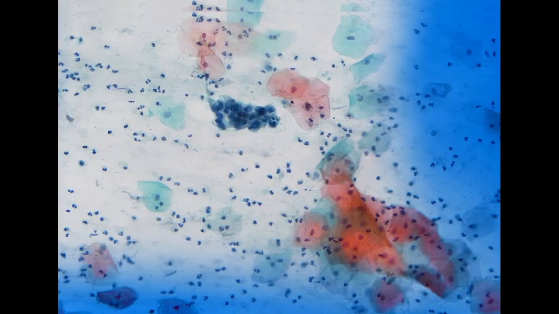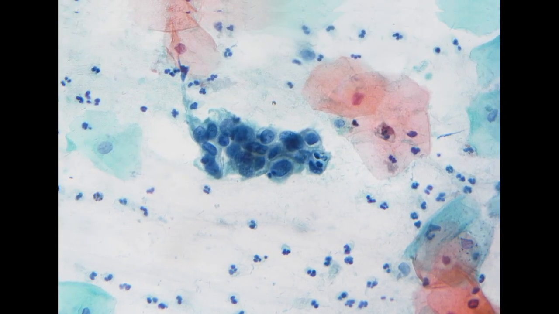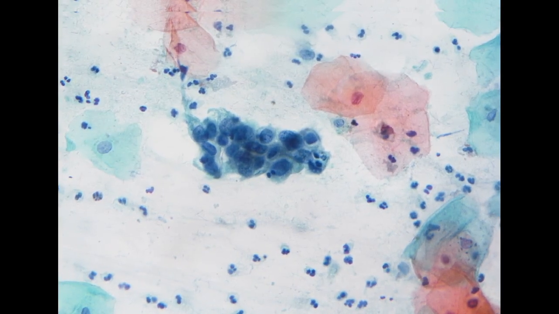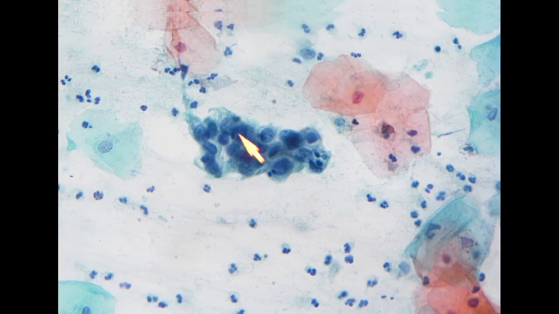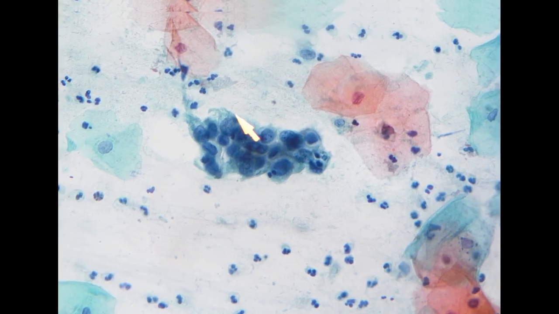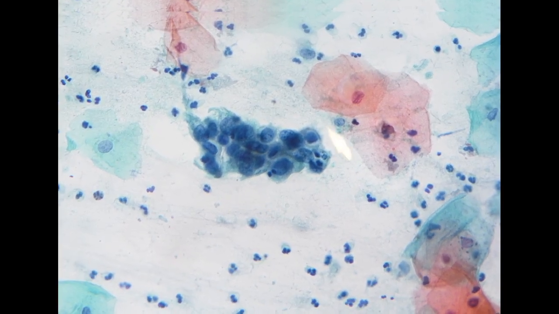Along the smearing direction, this is the good thing about the conventional smear: if you find the lesion, most of the time the lesional cells will shade along your smearing direction. So this is what we call a tight hyperchromatic crowded group, right? Hyperchromatic, it's very blue, crowded, so the cells are overlapping with each other and arranged in a group.